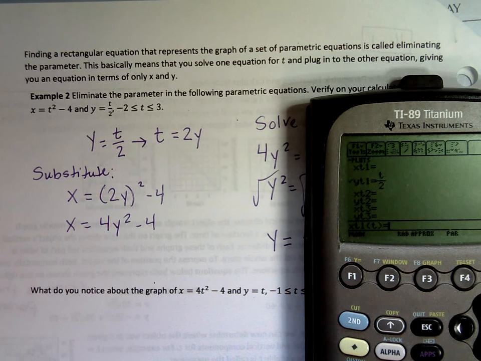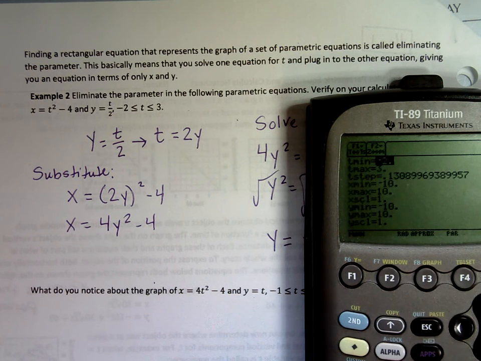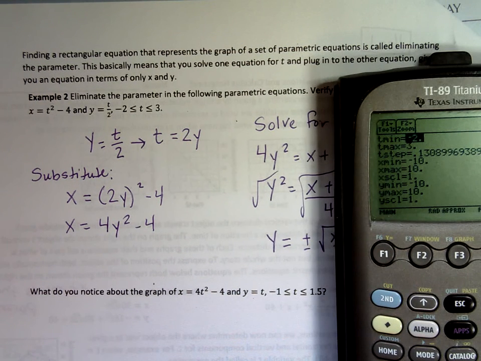Putting in a 4t squared minus 4 for my x, and I'm putting in a t, just a regular old t, for my y. And then before I graph it, I'm going to change my window. They say, okay, go between -1 and 1.5. Hit the graph button.